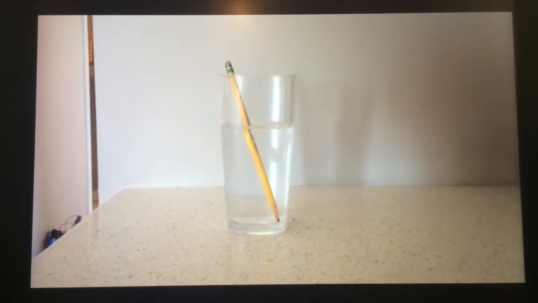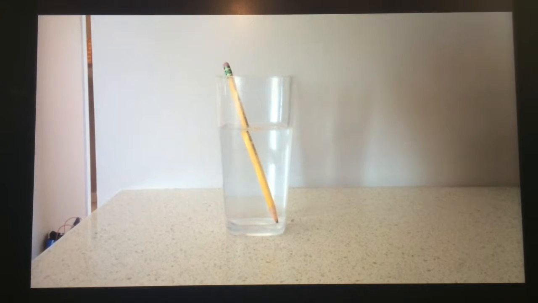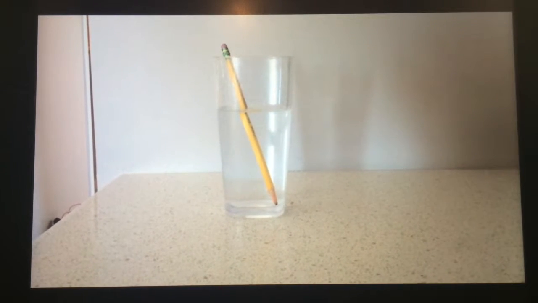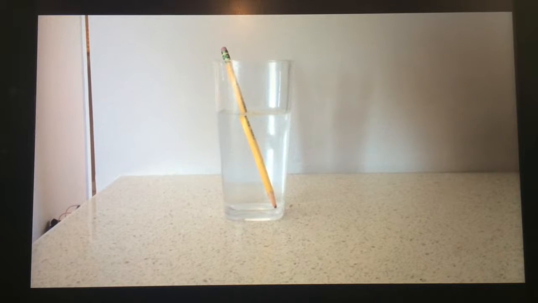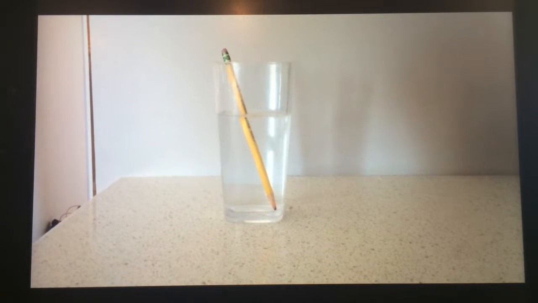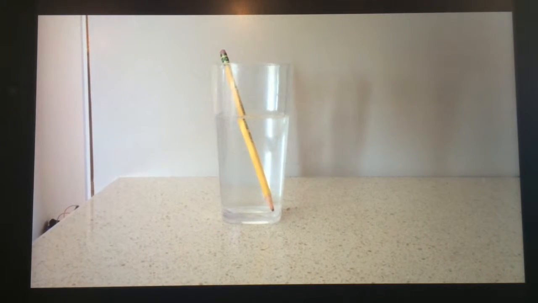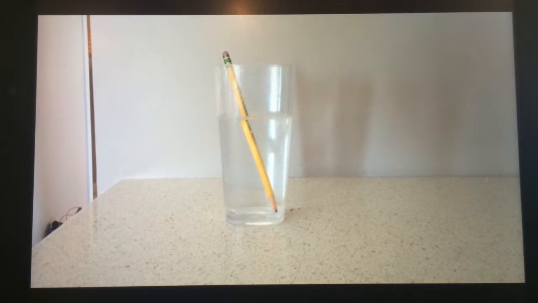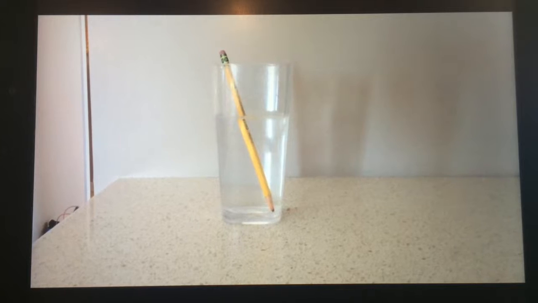As light enters water at an angle, it bends away from the normal. The normal is a perpendicular, imaginary line from the surface of a substance. This substance is water in our case. This causes the pencil to appear bent to an observer, and that is why the pencil looks bent in this glass of water, all due to refraction.